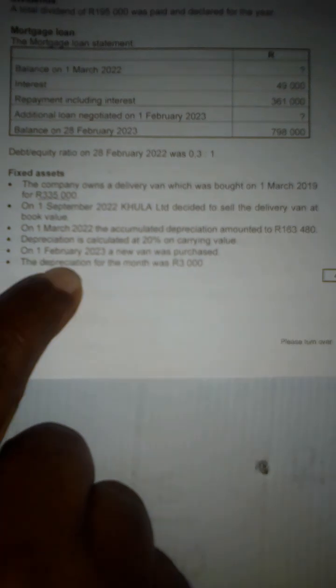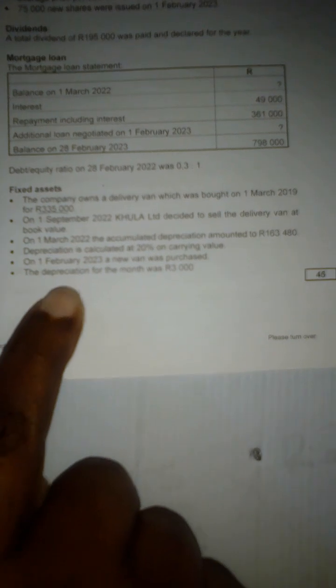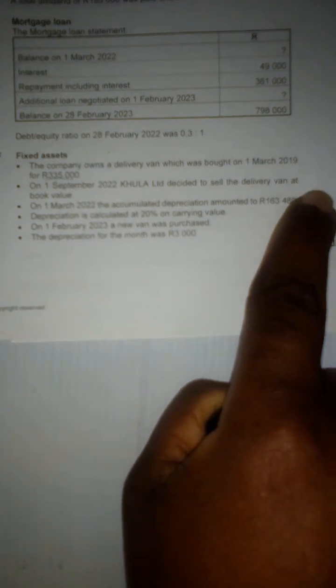Information F is the one that has got information. That's where we've got the information for the fixed assets. The company owns a delivery van which was bought on the 1st of March 2019 for 335,000. On the 1st of September 2022, Kula Limited decided to sell the delivery van at the book value. On the 1st of March 2022, the accumulated depreciation amounted to 163,480. Depreciation is calculated at 20% on the carrying value.